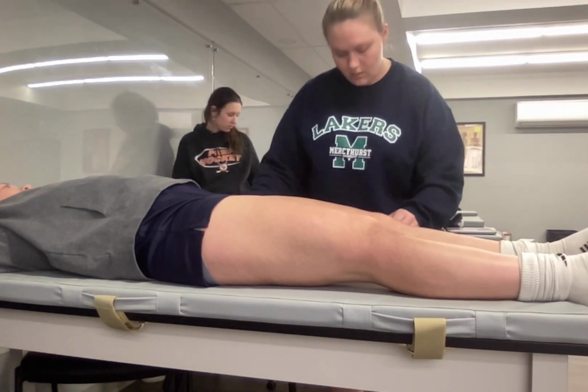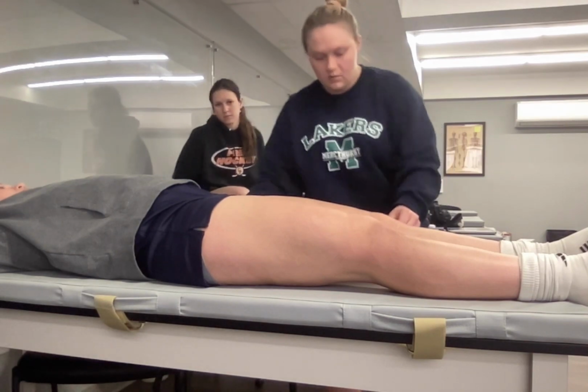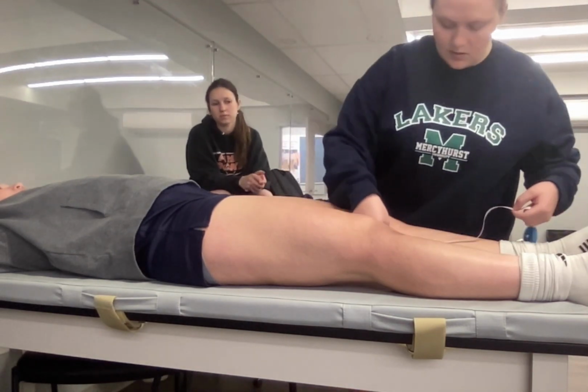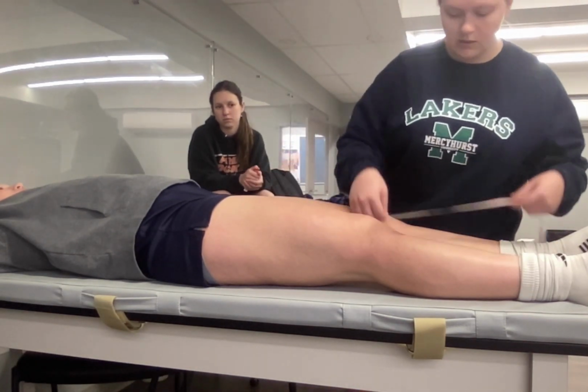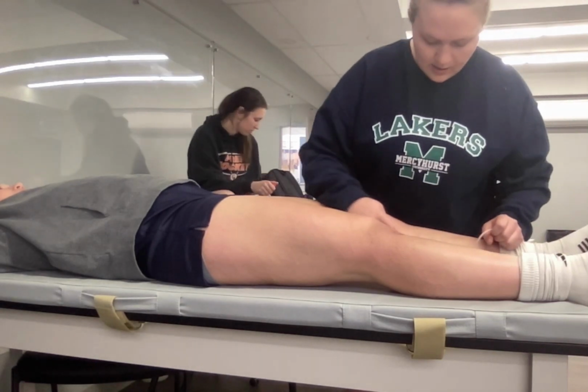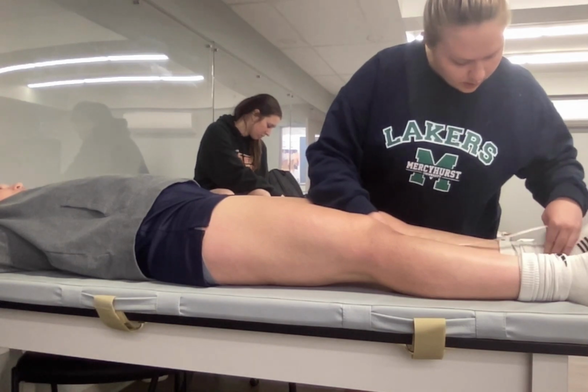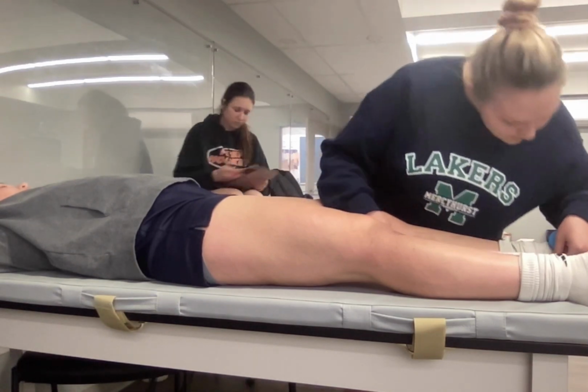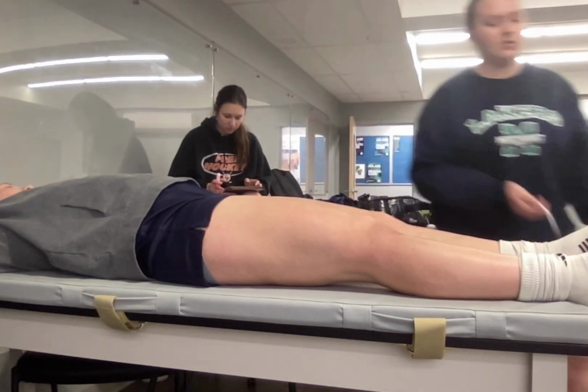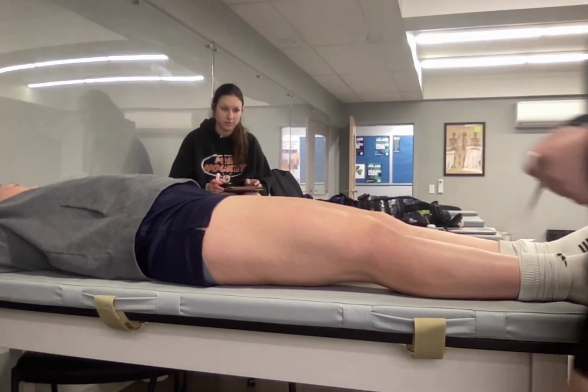Alrighty. So that is around 35 centimeters. So that was greater trochanter to her lateral epicondyle. And I'm going to go from the medial epicondyle to her medial malleolus, which is 37. Oh, if you want it, it's just 35 plus 37. In centimeters.